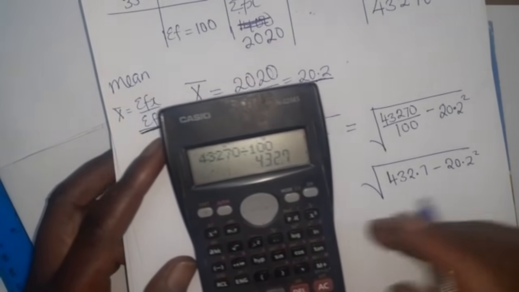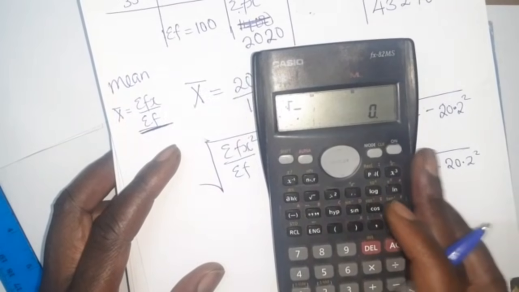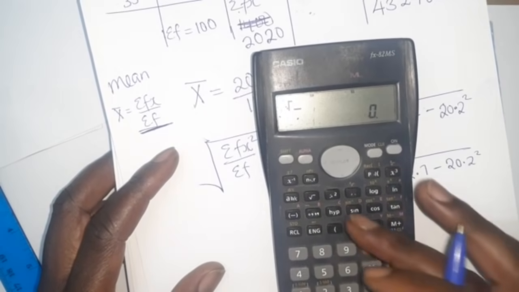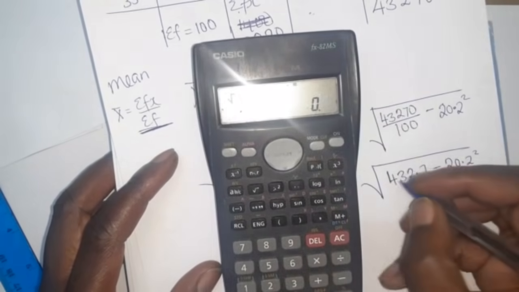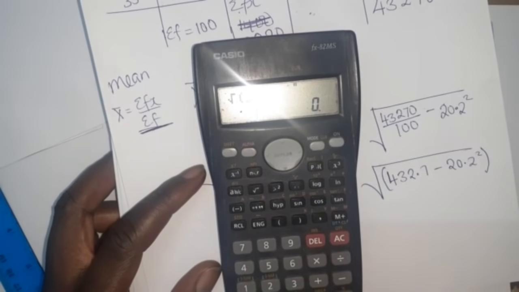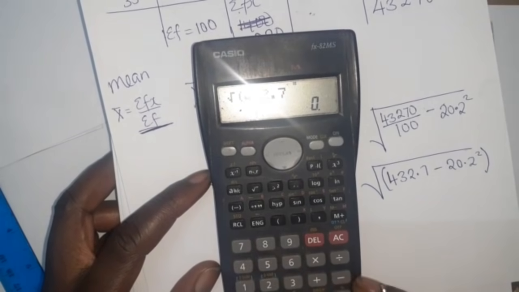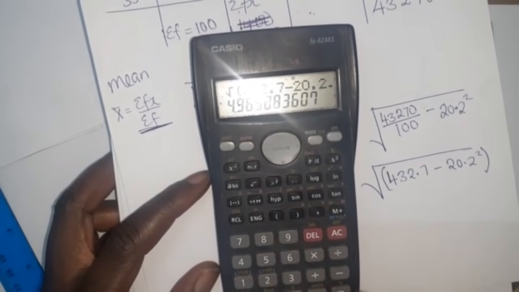Okay. So at this point now, I can just come on my calculator. Then you open brackets. This must be in the brackets like this. Then what do I have? 432.7 minus 20.2 squared, close brackets. What am I getting?